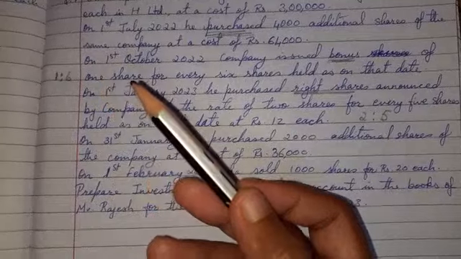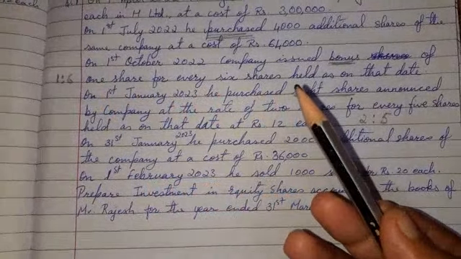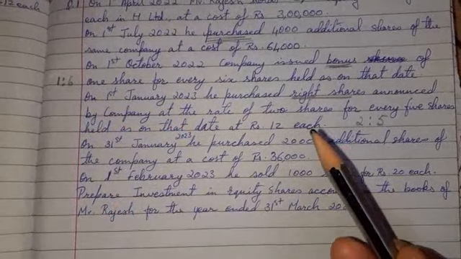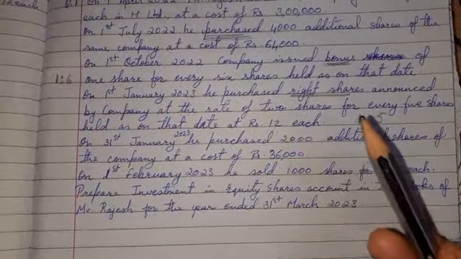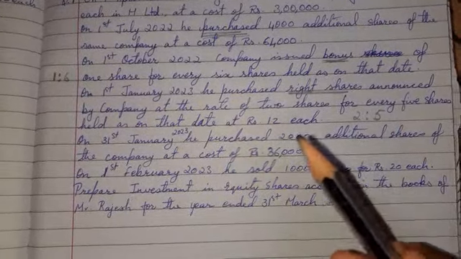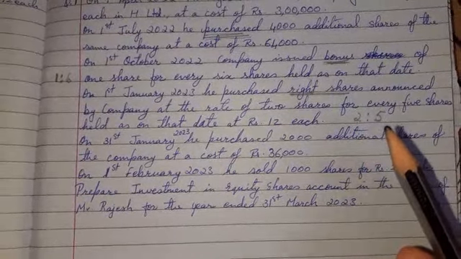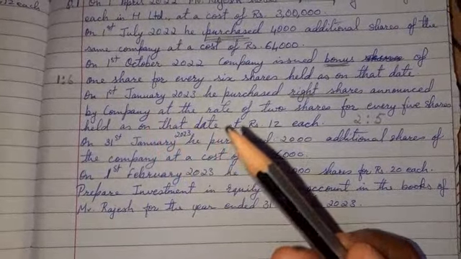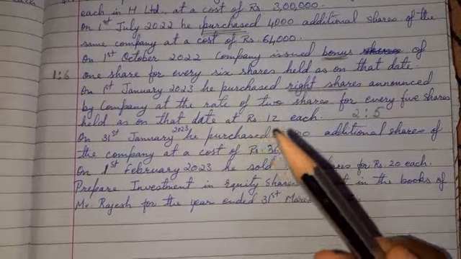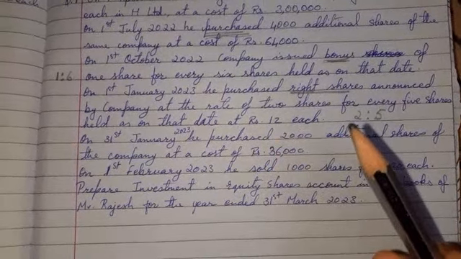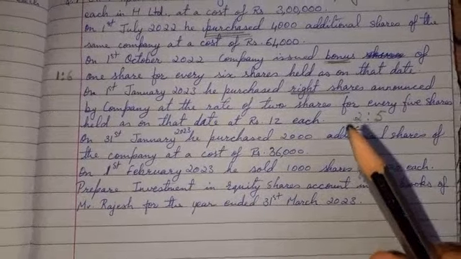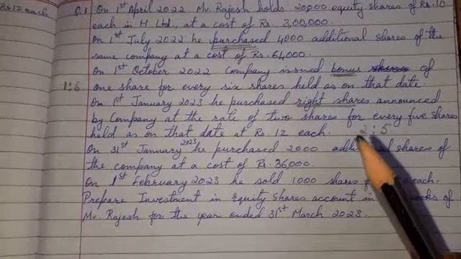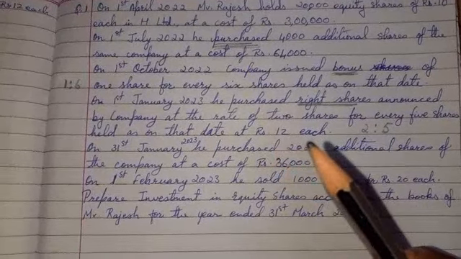So what they have said: 1 share for every 6 shares held by the investor. So 1 is to 6. And in case of rights shares, 2 shares for every 5 shares held. So 2 is to 5 is the ratio. And they have also given, as on 1st January 2023, at rupees 12 each. So whatever number of rights shares Mr. Rajesh is getting, those will be purchased at rupees 12 each share.